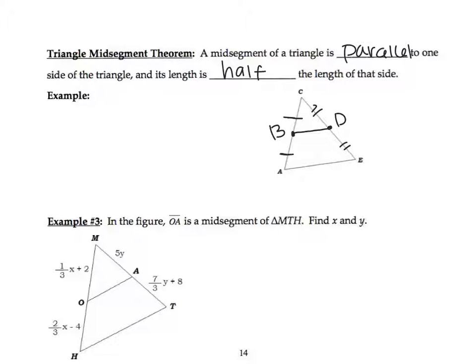We know B and D are midpoints. They split their segments in half. So based on this information, we know that BD is going to be parallel to AE. And we also know that BD equals 1/2 of AE.